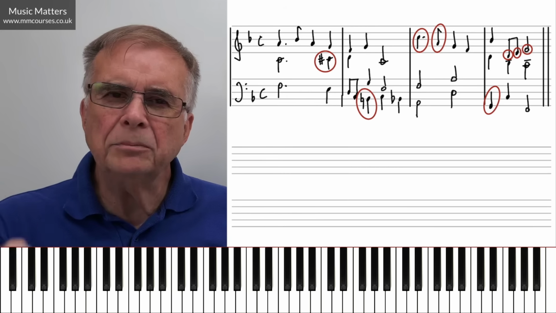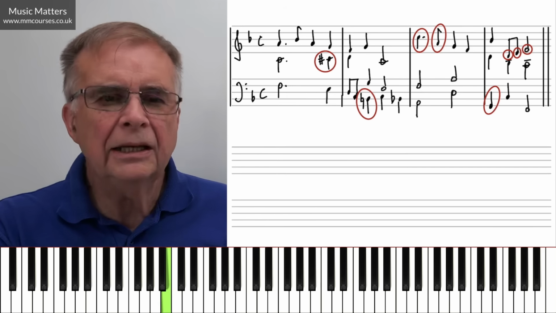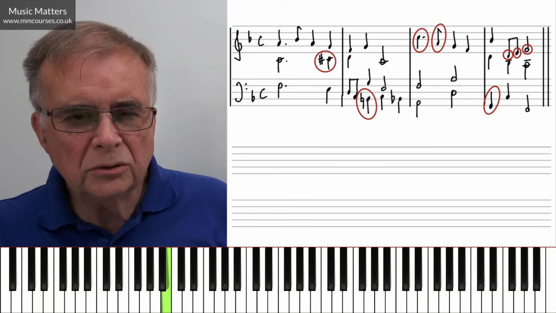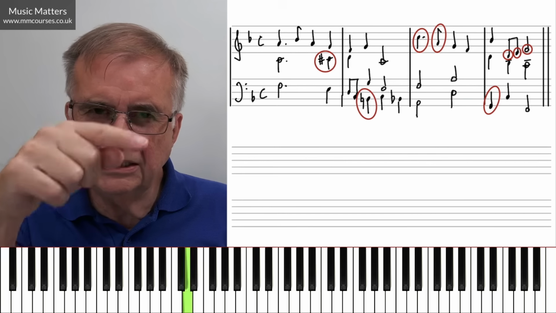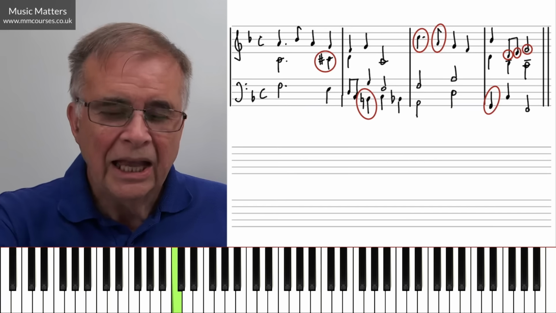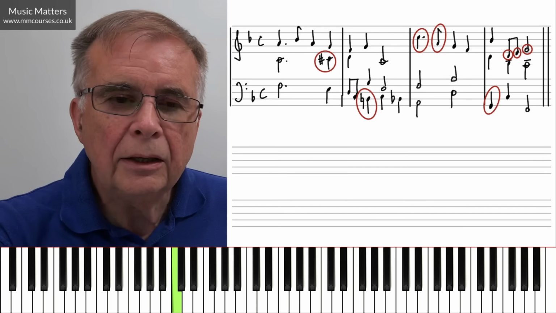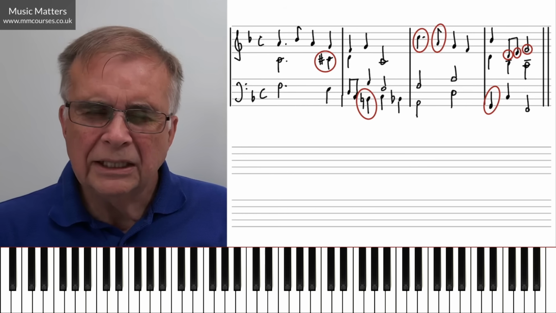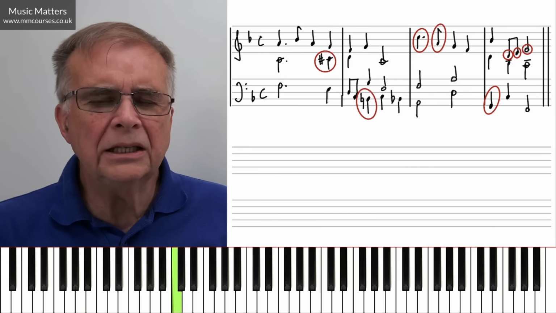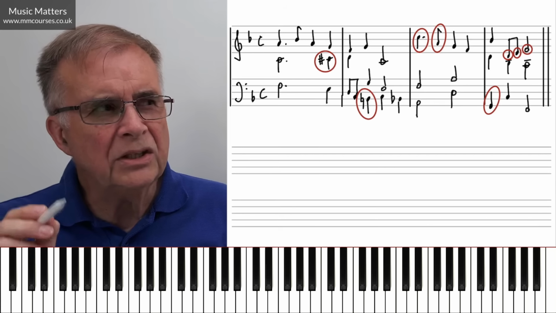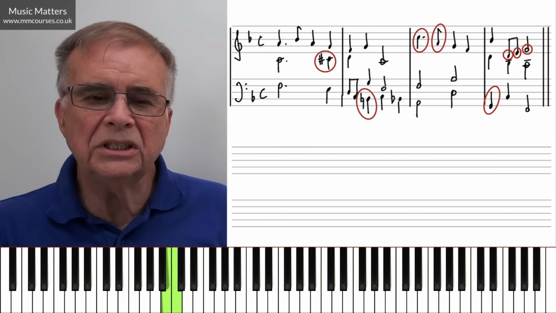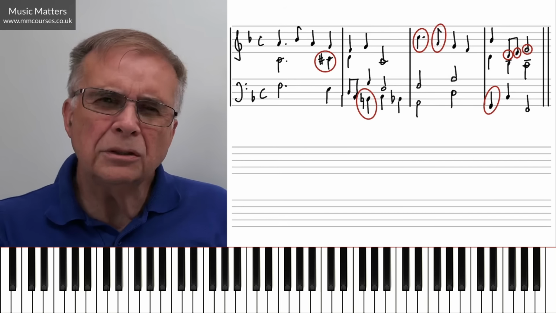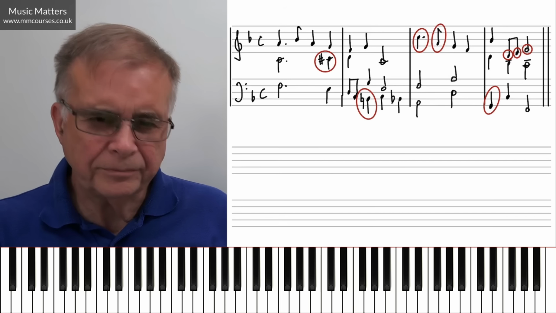But if it's going down by step, D, C, B, it's obviously going to be something. D, C, B, and then it goes on to C. So it's all by step, isn't it? D, C, B, C. And then, of course, the next note was this B flat. So you think, oh, was it the same? Was it B flat twice? Did it go D, C, B flat, C, B flat? No, it didn't. It went D, C, B natural, C, B flat. So that was a little bit of a clue as to, wonder why that was a B natural.